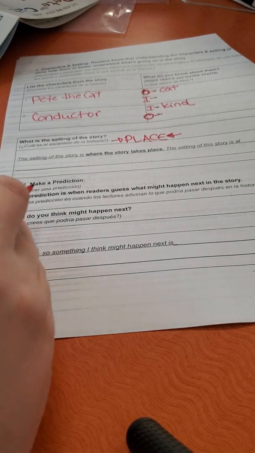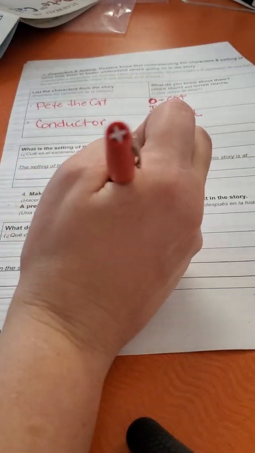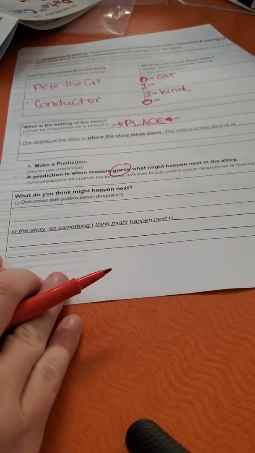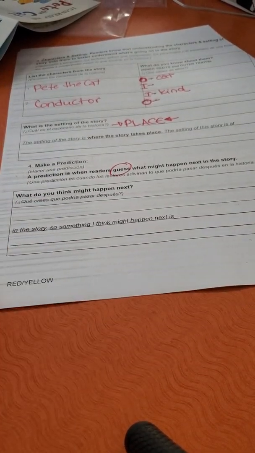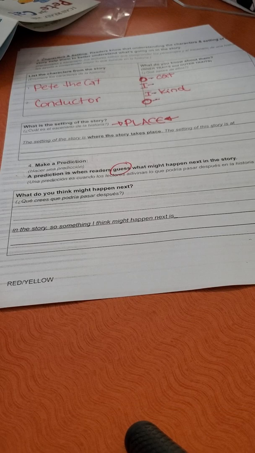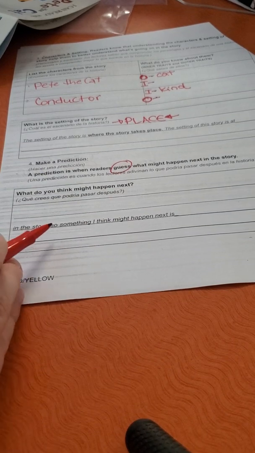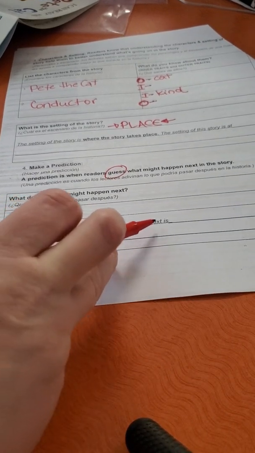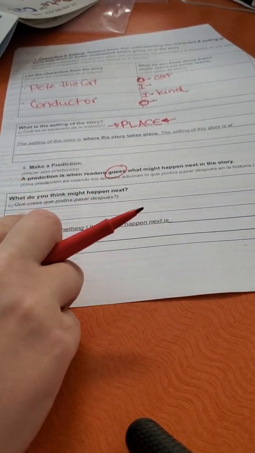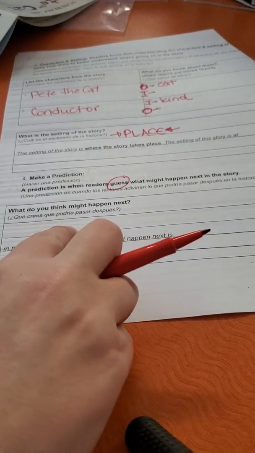So it says make a prediction. A prediction is when readers guess. So you're basically just guessing what might happen next based off of what you know in your own brain about things and what you know so far that's happened in the story. Okay, so we're going to guess what might happen next. It says, what do you think might happen next? Blank has happened in the story, so something I think might happen next is blank. So we're going to fill this blank in together.